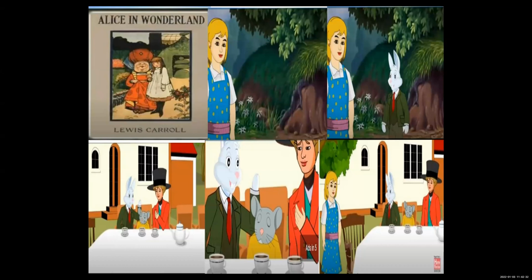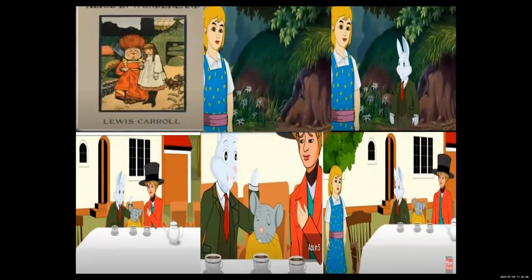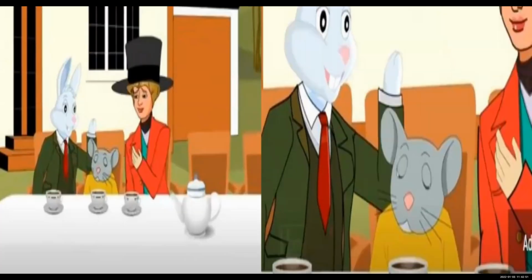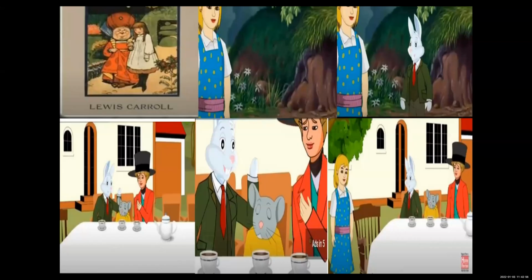So here what happens, she attended a tea party with three of them, and those three were the March Hare, the Mad Hatter, and the Dormouse. Now you can see in this picture, there was a table set out under a tree in front of the house. The March Hare and the Hatter are having tea on it.